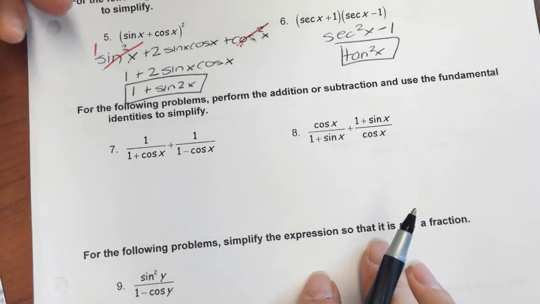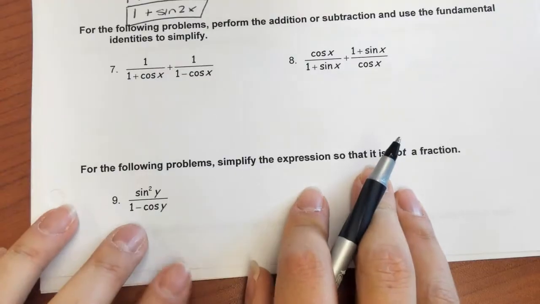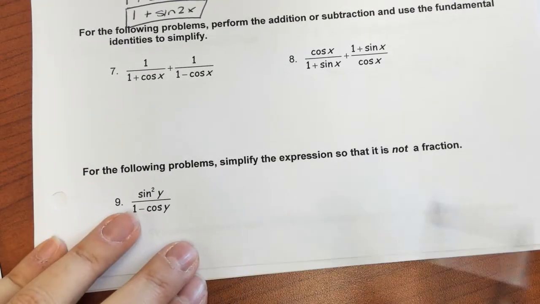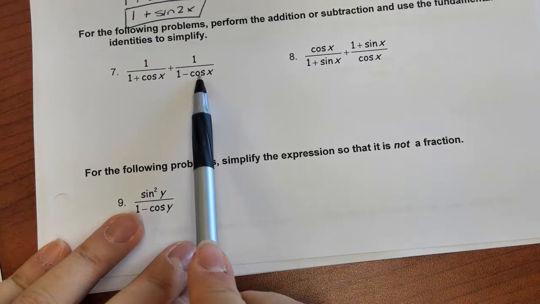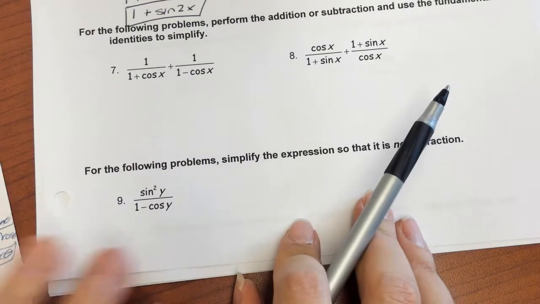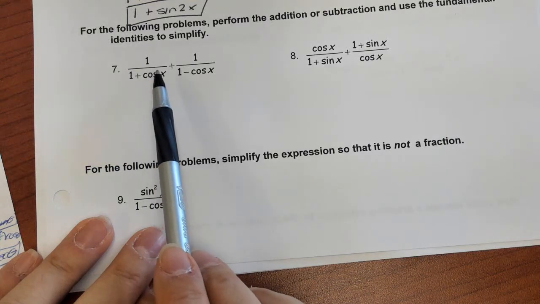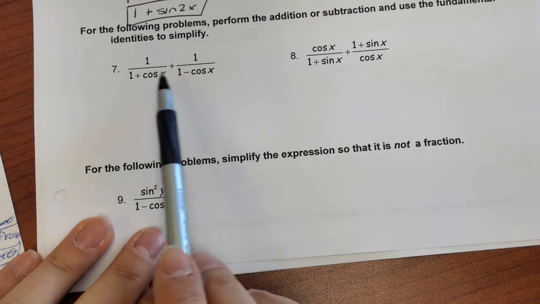Okay, classwork, day 6, numbers 7 and 8. So this is dealing with common denominators. So I have two things that are added. I can't add without a common denominator. So on this one, hopefully you also recognize that this is factoring of difference of squares.